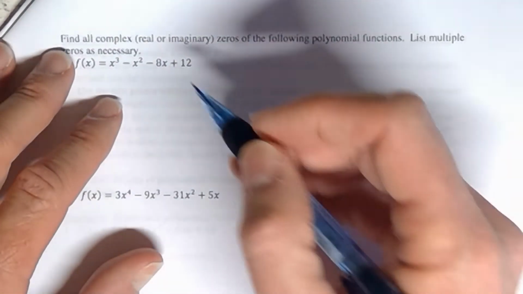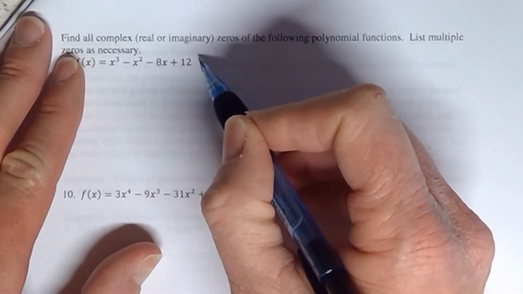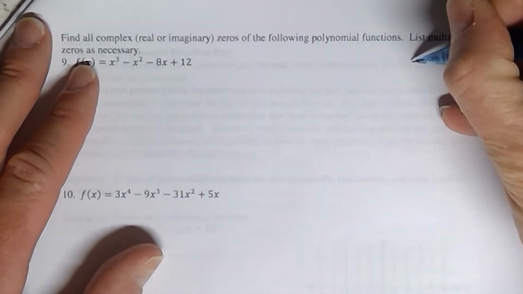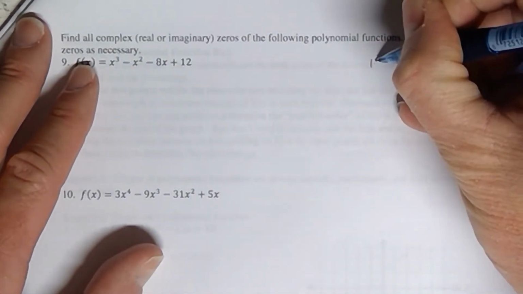Here's how it works. You take the coefficient of the term that does not have a variable in it. Okay, let's put that over here. All right.